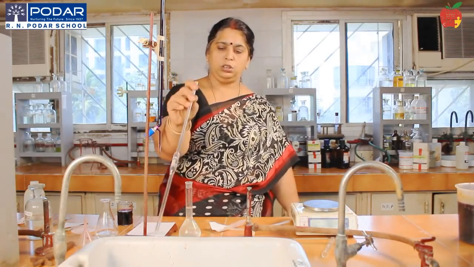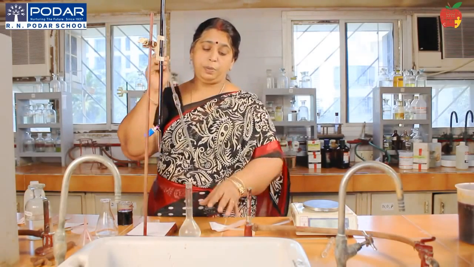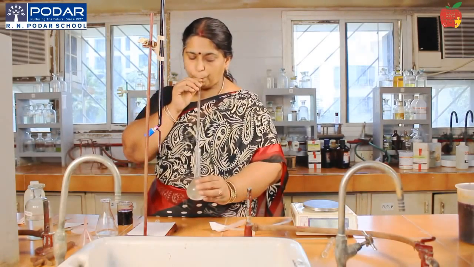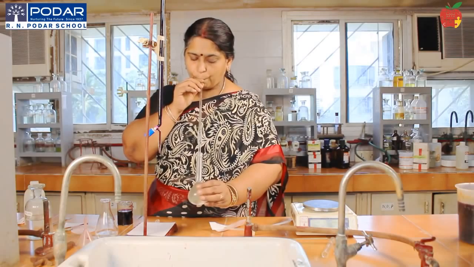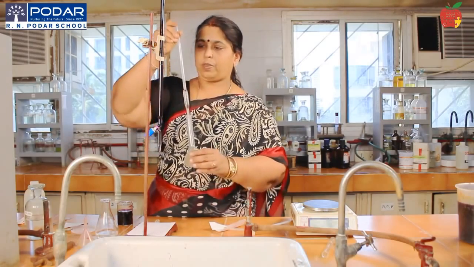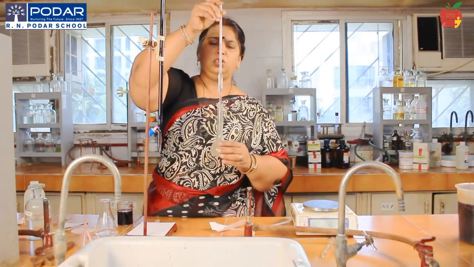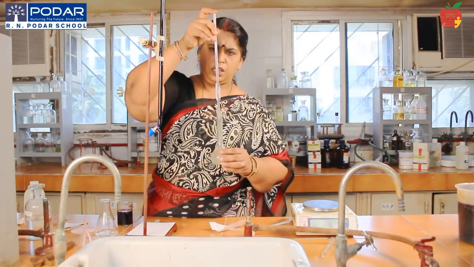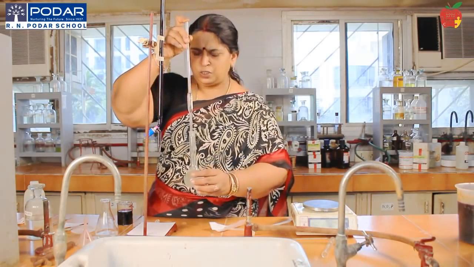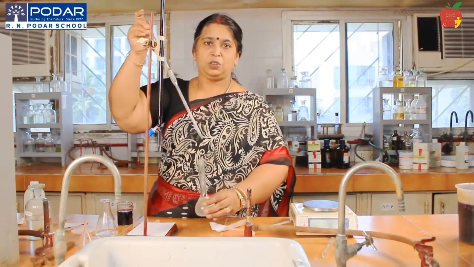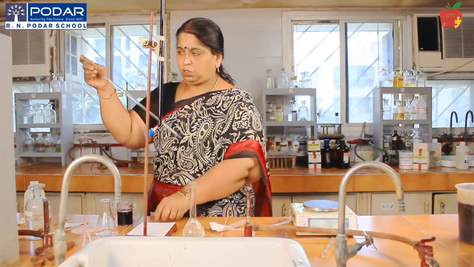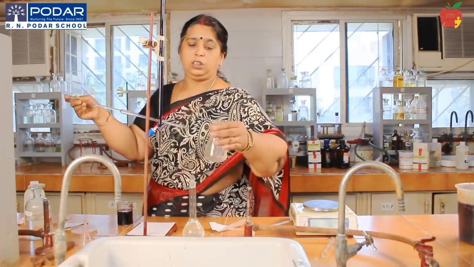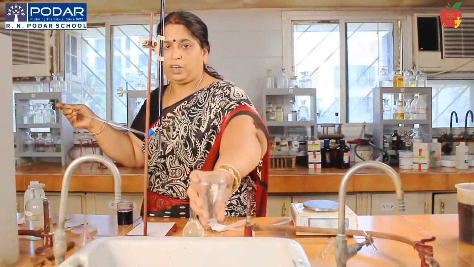Throw out the rinsed solution, and then pipette out. You have to know here also where the mark is. You have to identify the mark. I have exactly taken it till the mark. Okay, so I'll just now close it with the finger and put it in a clean washed conical flask.